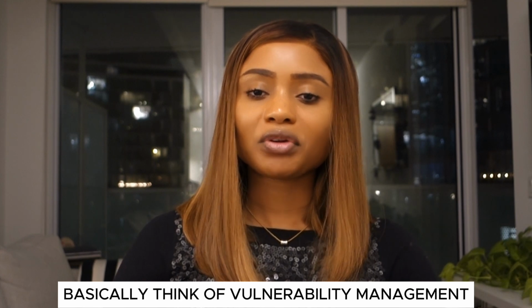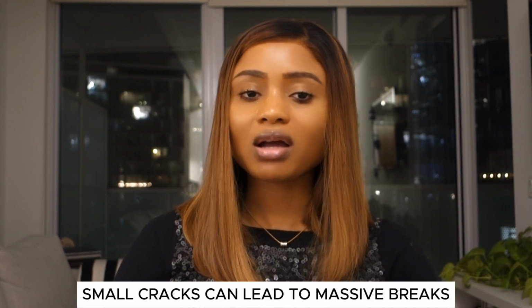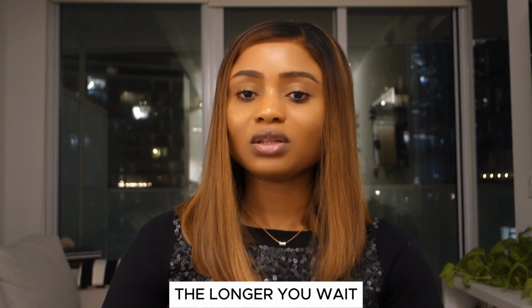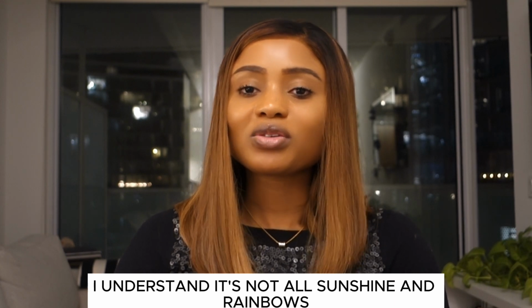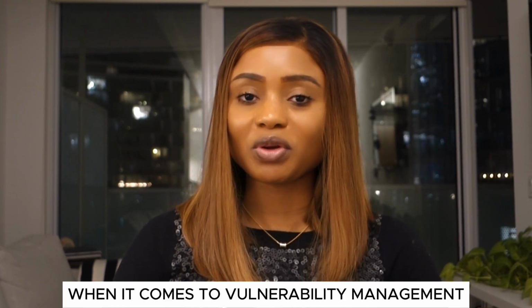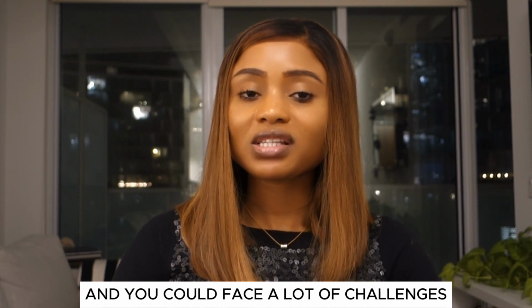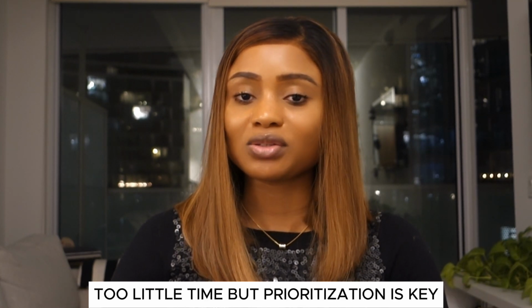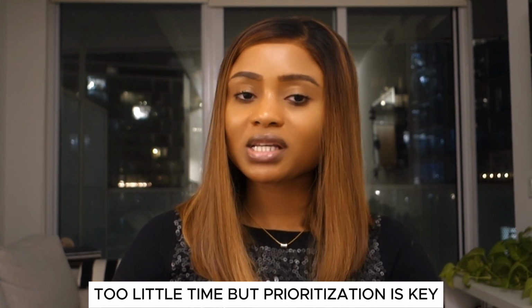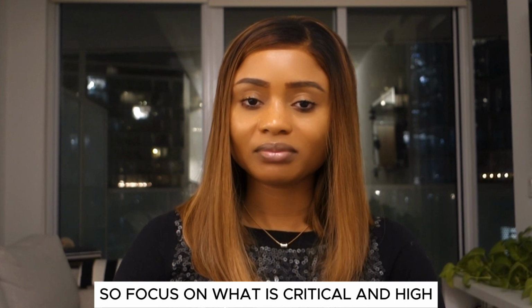Basically, think of vulnerability management like maintaining a dam. Small cracks can lead to massive breaks. The longer you wait, the harder it is to control the damage. I understand it's not all sunshine and rainbows when it comes to vulnerability management. Vulnerability management isn't easy, and you could face a lot of challenges, which include too many vulnerabilities, too little time. But prioritization is key, so focus on what is critical and high.